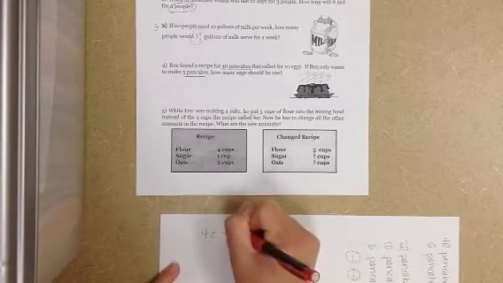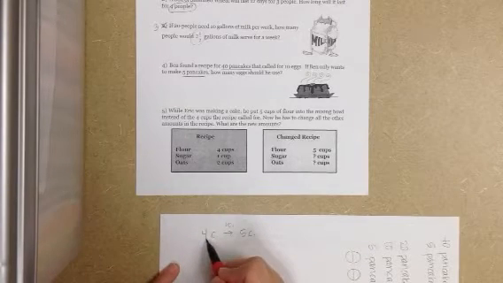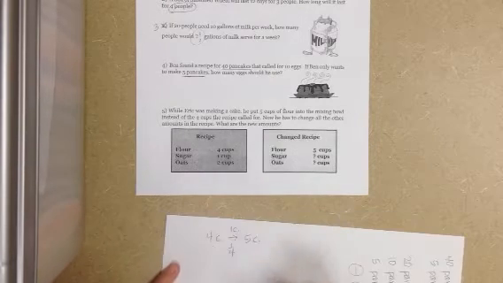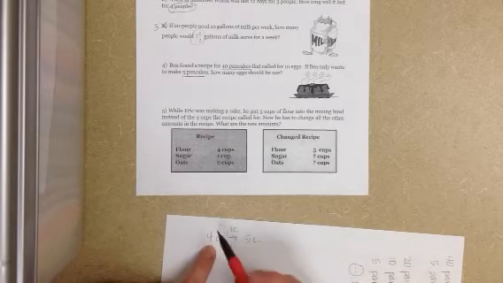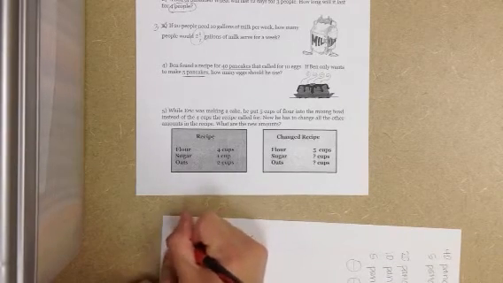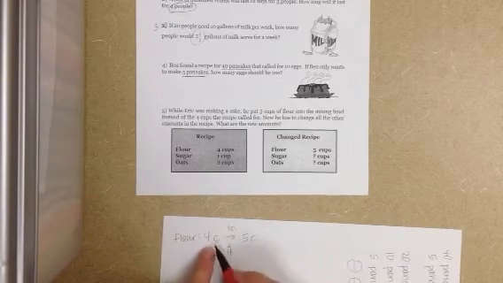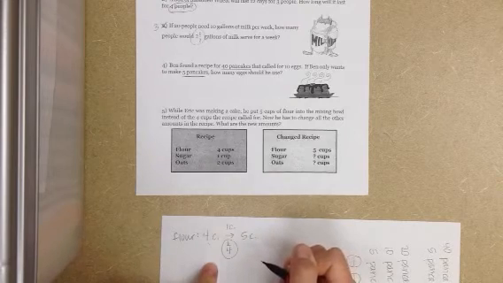Well, he added 1 cup, and 1 is what part of 4? Okay, 1 is 1/4 of 4. So that means he added 1/4 as much flour. This is the flour. So for each ingredient, I have to add 1/4 as much.